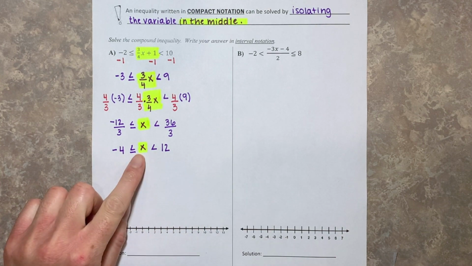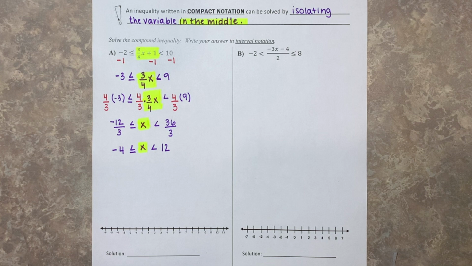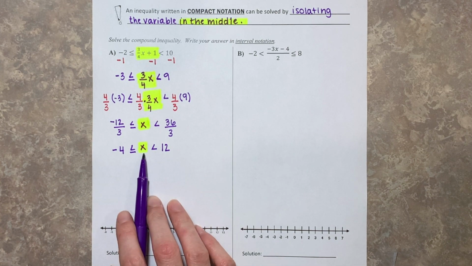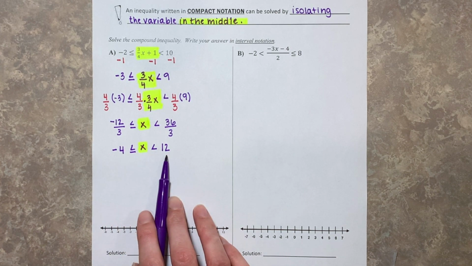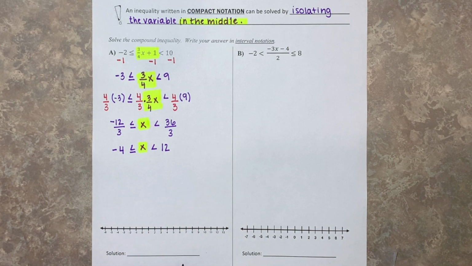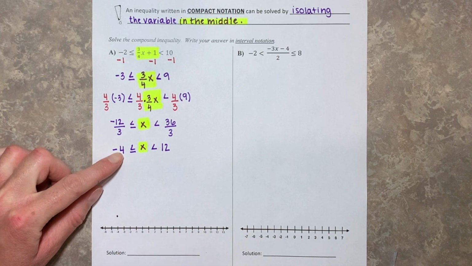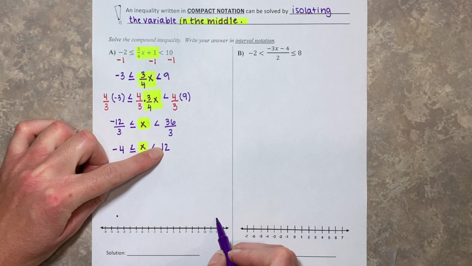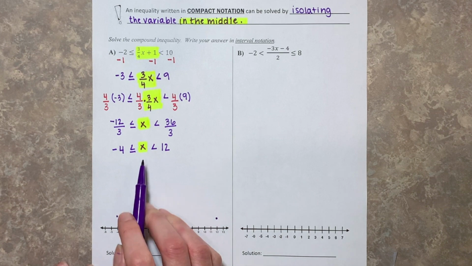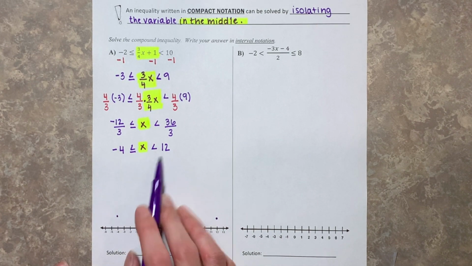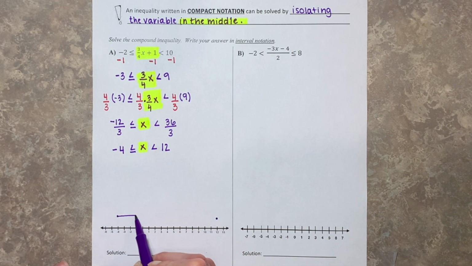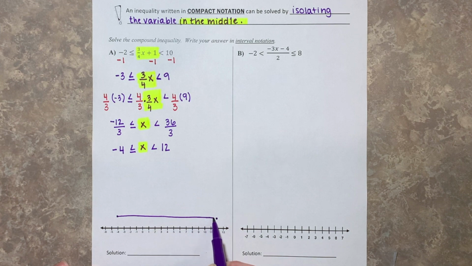So we've isolated x. What does this say? This says that x is between -4 and +12. Let's graph this on the number line to help us convert it to interval notation. I'm going to start by just putting a dot at -4 and a dot at 12. Now again, this says that x is between -4 and 12. So x is any number between these endpoints, -4 and 12.